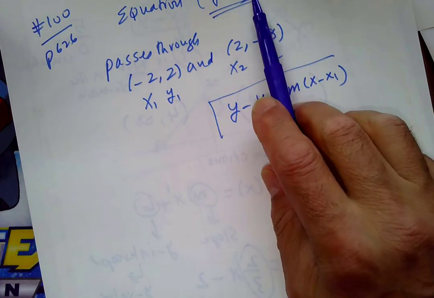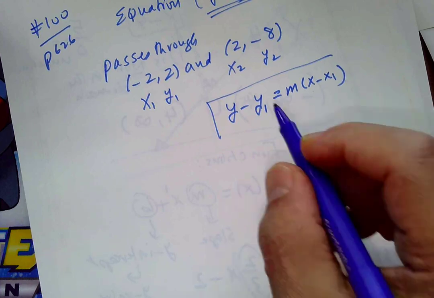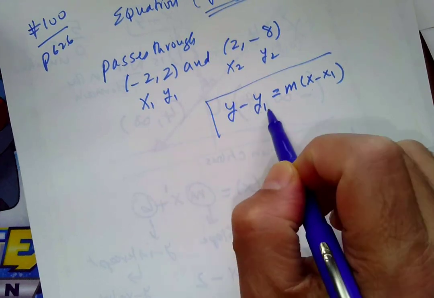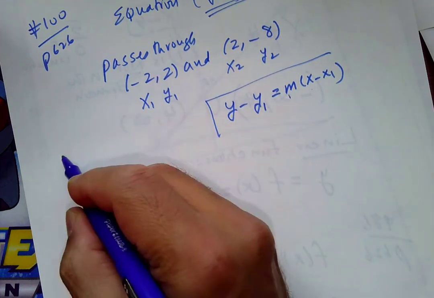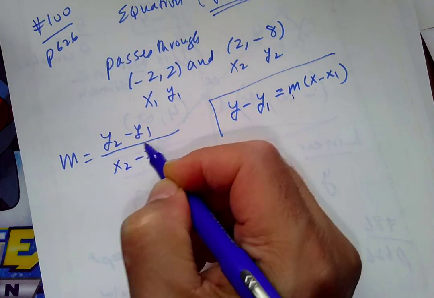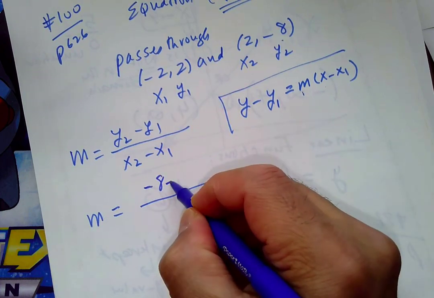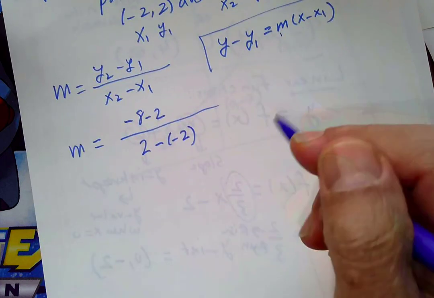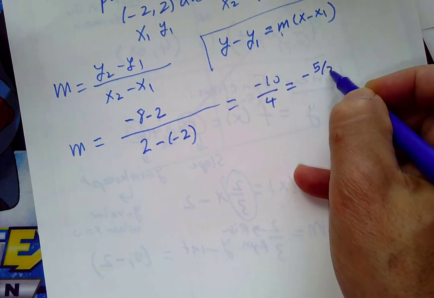The beauty of this one, this is easier if you have the y-intercept. This is more general. x1, y1 is any point, and you have two points. None of them is a y-intercept. So it's easier to use this form to find the equation of the line. The only thing is we're missing the slope. To get the slope, we do the slope formula, y2 minus y1 over x2 minus x1. We plug the values in, -8 minus 2, and then 2 minus -2, minus negative, which is going to turn out to be a positive. So that's -10 over 4, which can be reduced to -5 over 2.